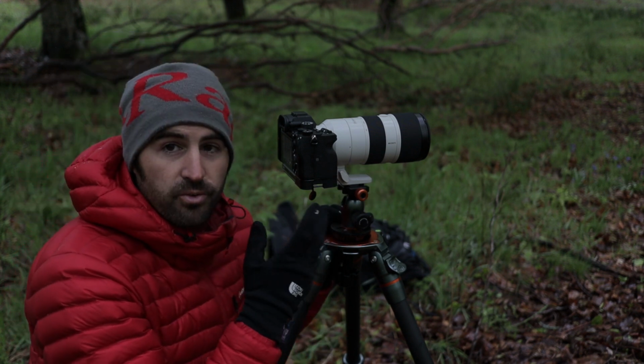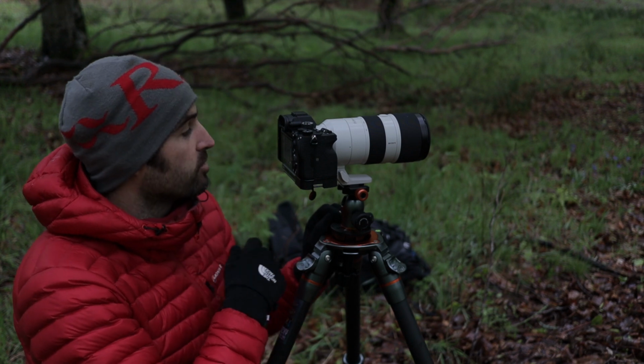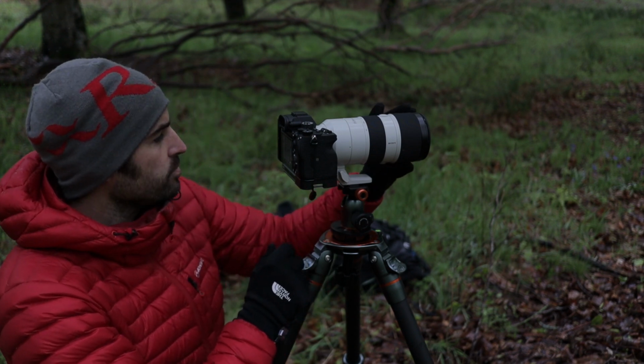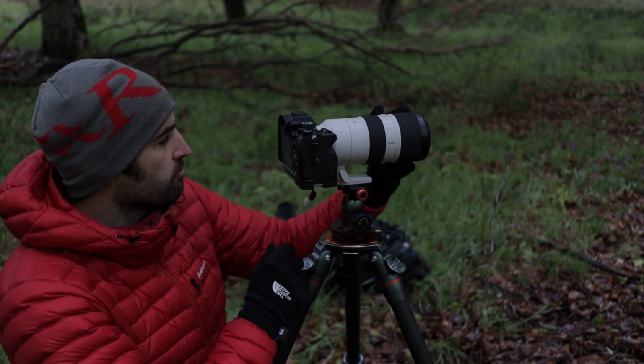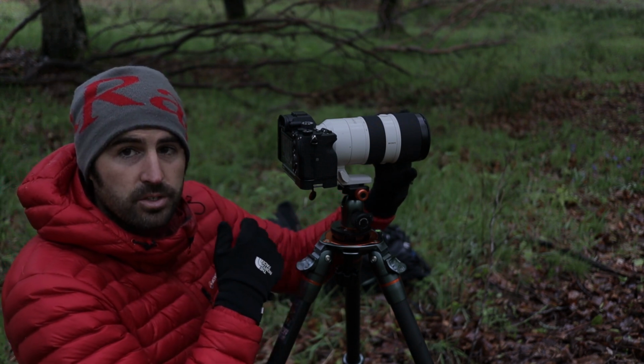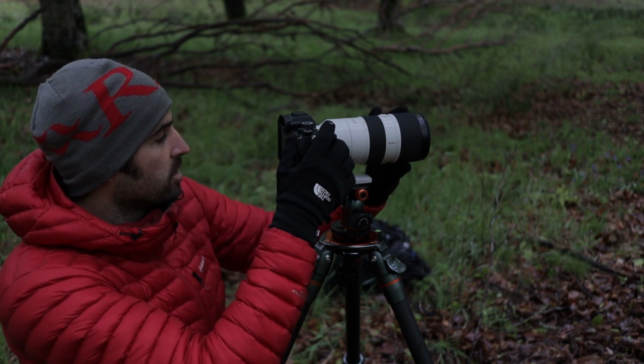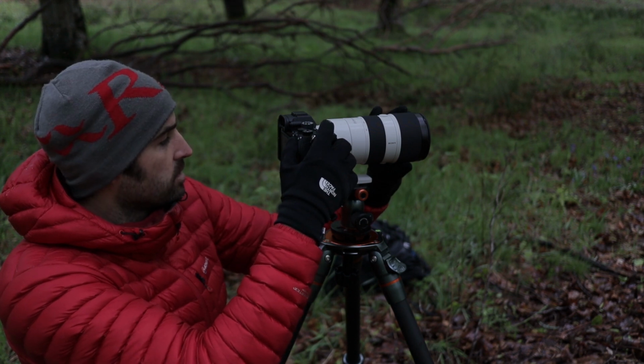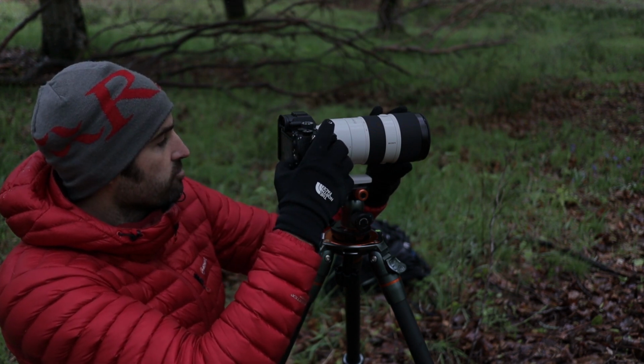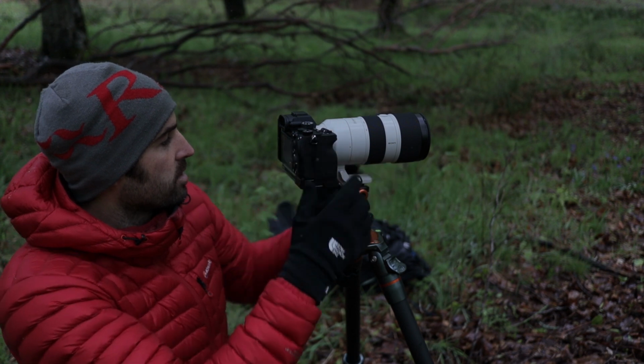I'm around 145 mil, so I've got plenty of room here for focusing. I'm not at my max, nowhere near my maximum focusing distance on this lens. I can really home in my focus.